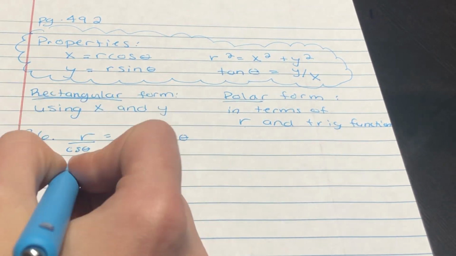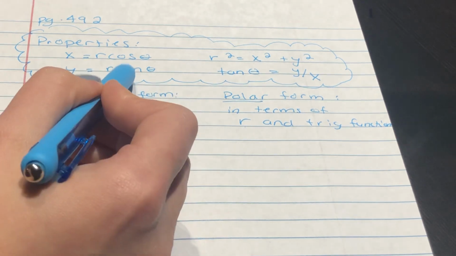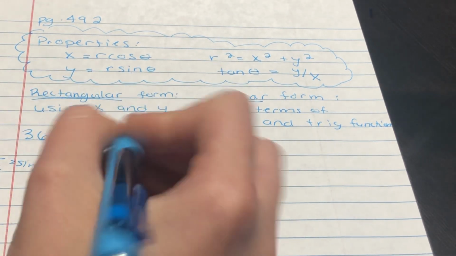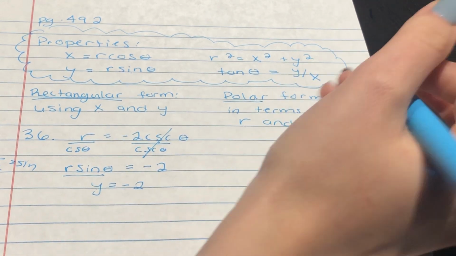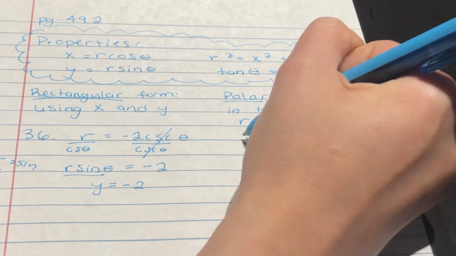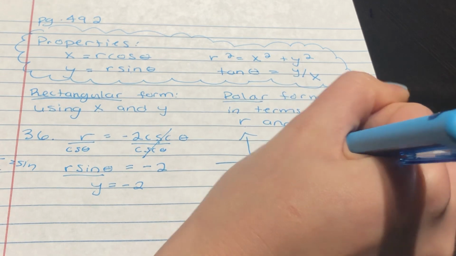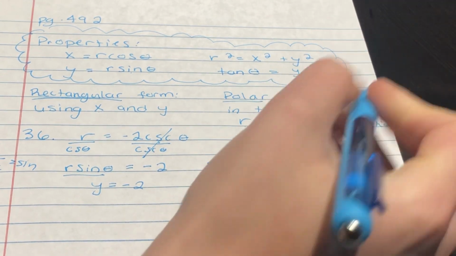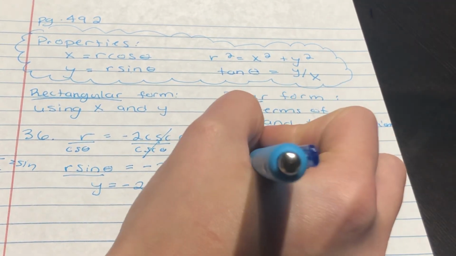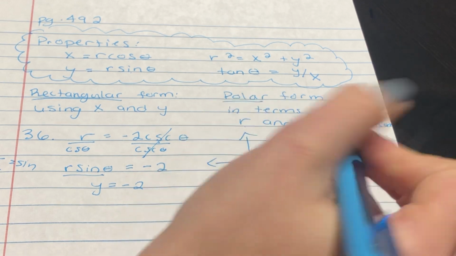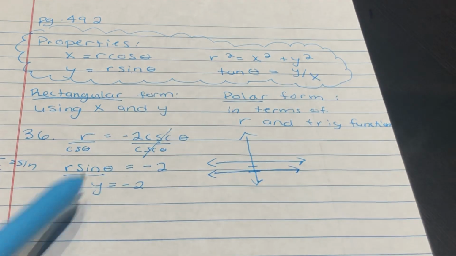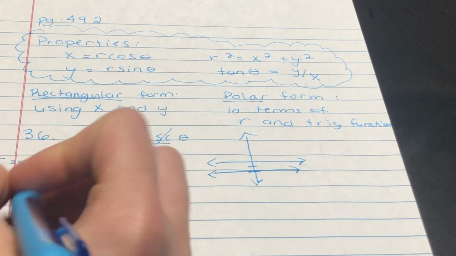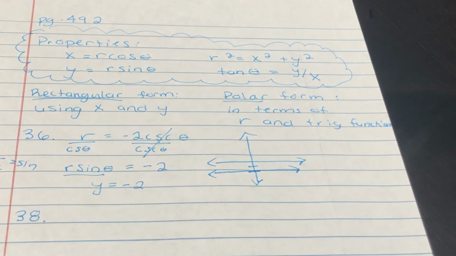When you get there, you should notice that r sine theta is one of the properties here, so that equals y. So we get y equals -2. This should look familiar to you. It is just a horizontal line at y equals -2. So that's it. You're just getting it in terms of x and y. All right, let me show you another one, 38.